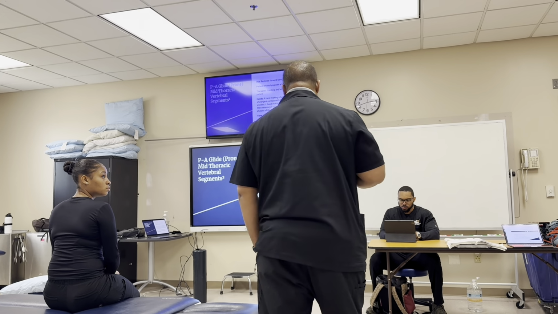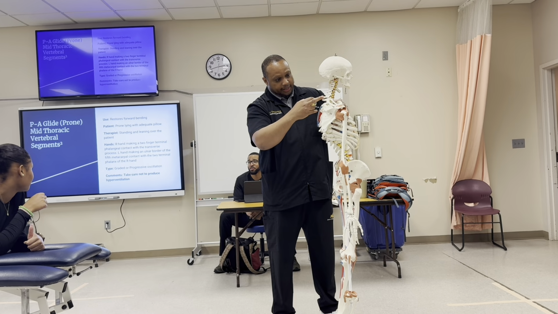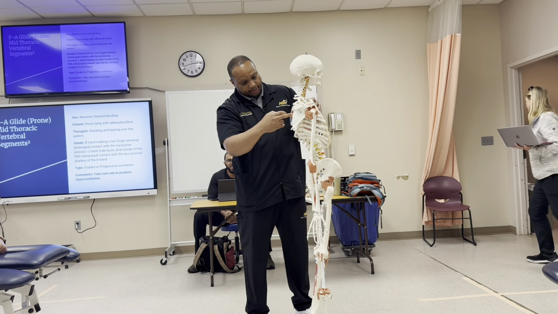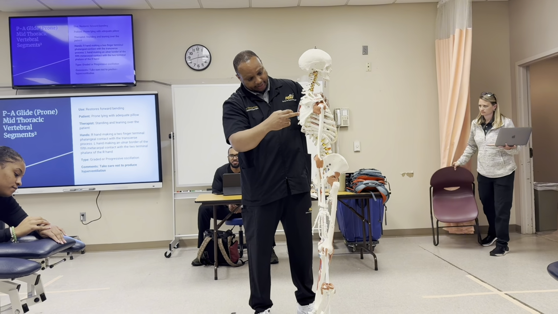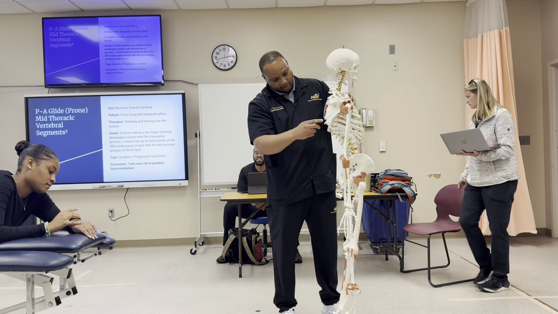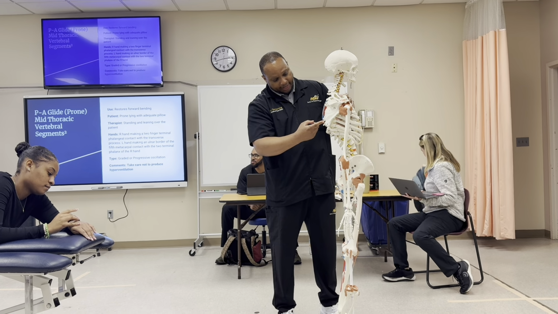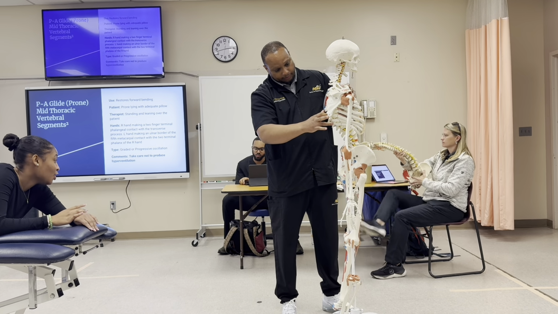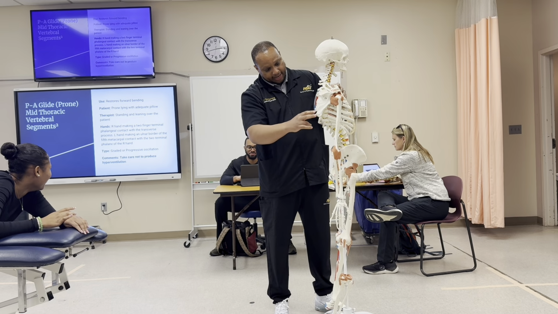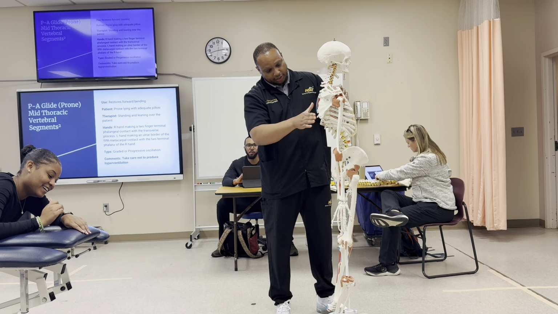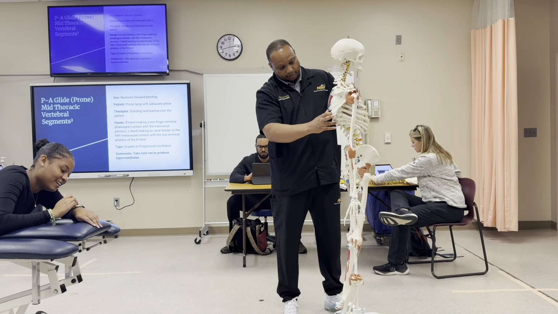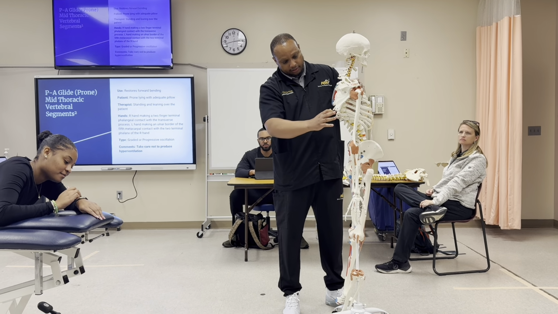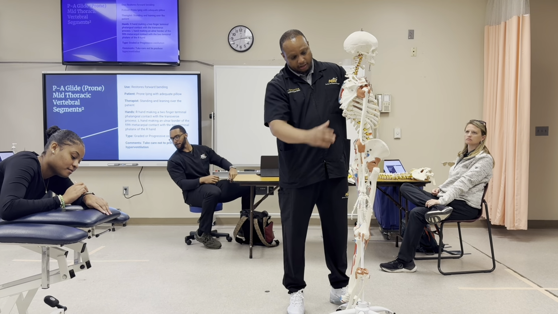Okay? So go ahead and lie down for me. C7, T1, T2, T3, T4, T5, T6, T7. So the spinous process of T7 is midline or just about level with the inferior angle of the scapula. So T7 spinous process just about level with the inferior angle of the scapula.